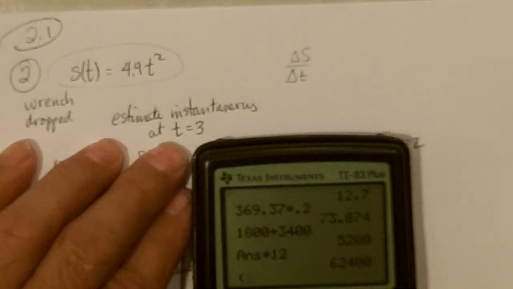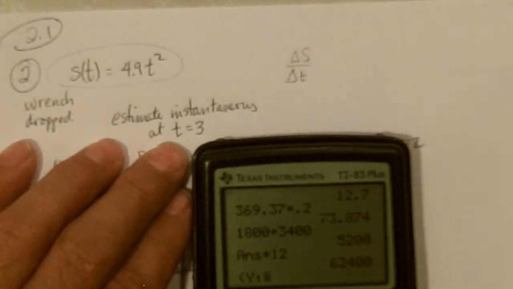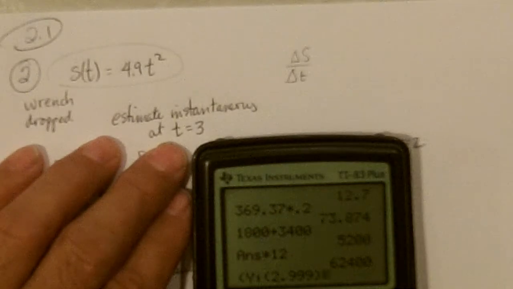I've typed that into y1, so I'm going to do vars, y variables, y1 evaluated at something really close to 3, but just before it. How about 2.999? That's 1,000th of a second before 3. So it'll figure out the distance there.